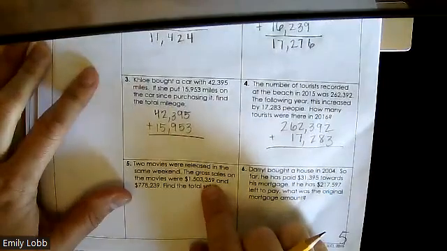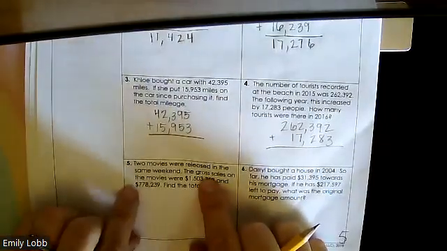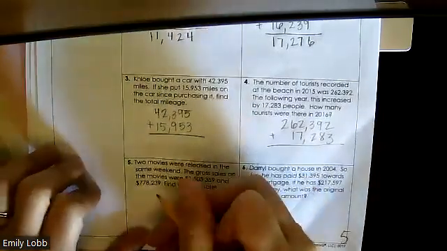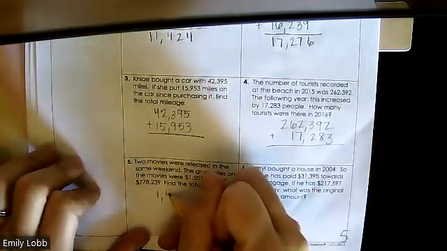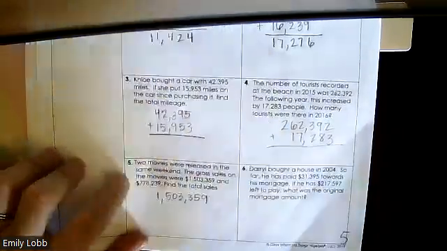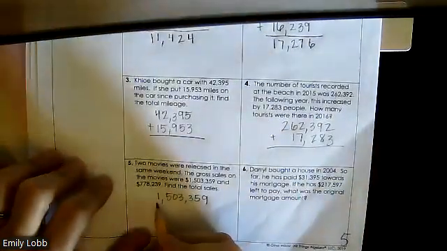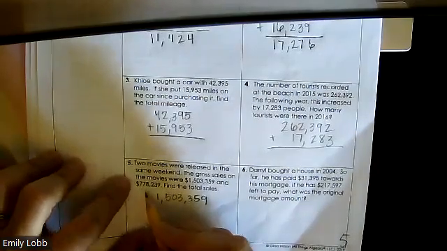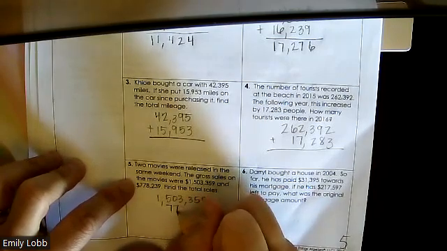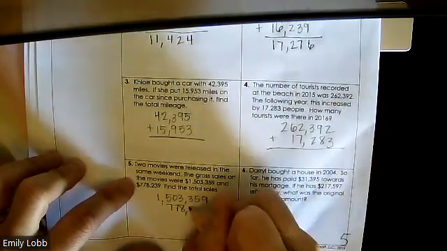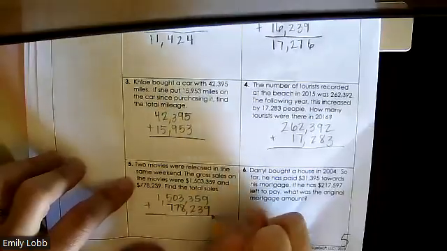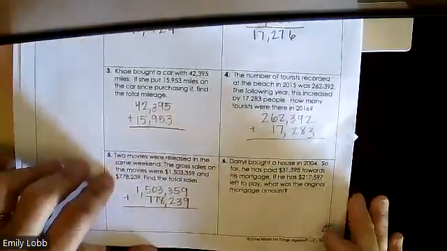The gross sales, here they are in the same weekend. The total would be adding them together. So I'm writing 1,503,359. And then here I have to be careful. I don't want to start my 7 right here. I need to start my 7 in the 100,000s place. So I'm starting it here. 778,239. So there's another problem we're going to practice adding together.